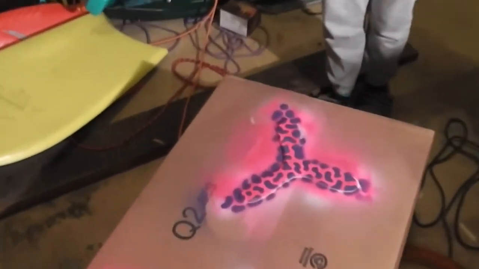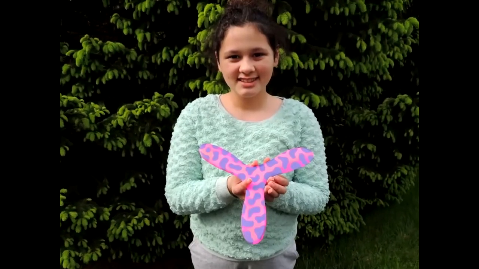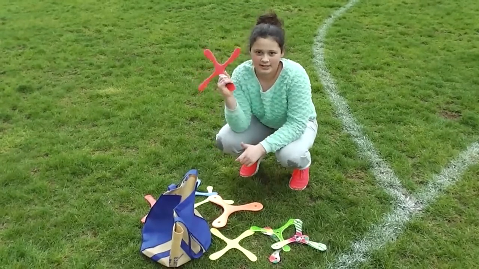Now the boomerang is finished. These are some of my competition boomerangs, and I'm going to be throwing this one here in this park.